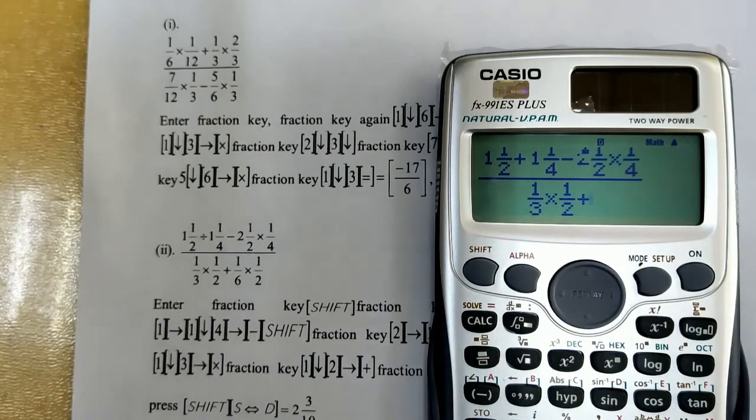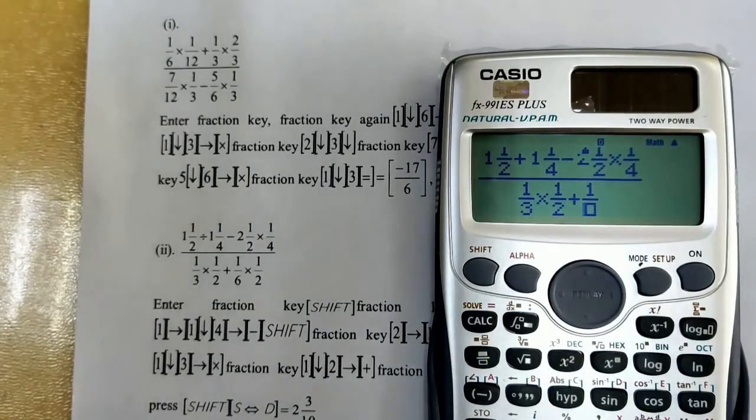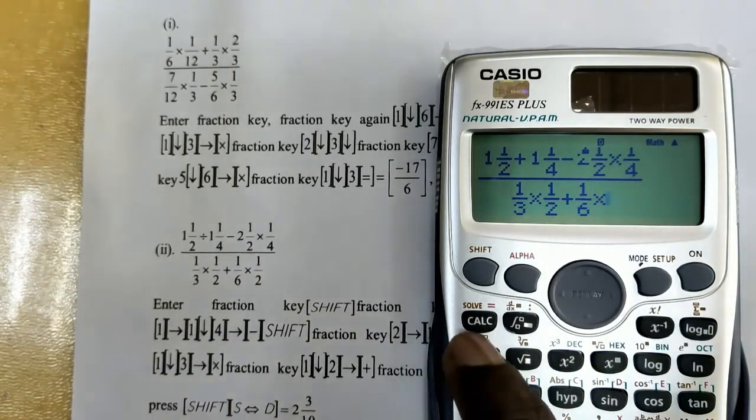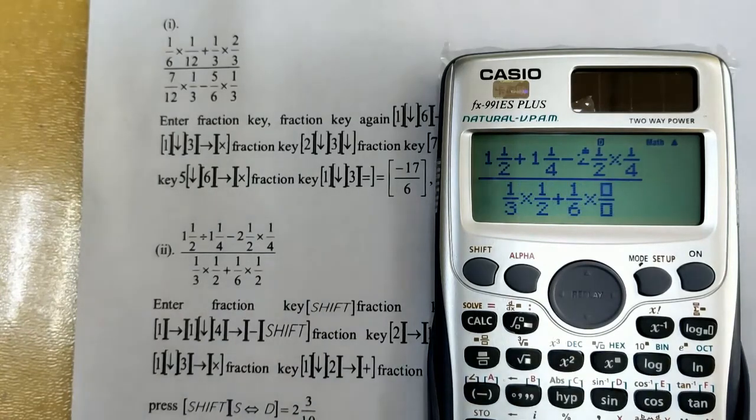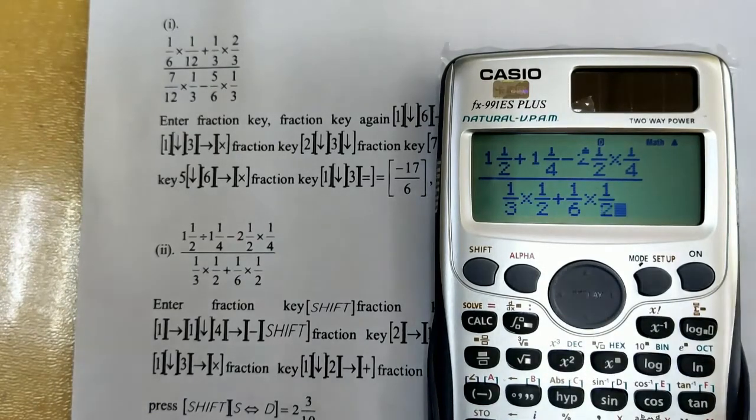The next is a fraction, not a mixed fraction. So you go to fraction key, 1, replay key down, 6, and you go to replay key right, times, that's a fraction, so go to fraction key, and you enter 1, replay key down, and 2.